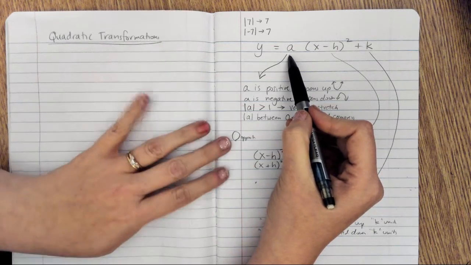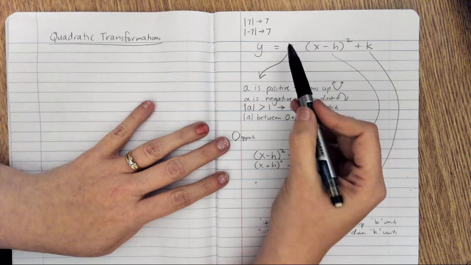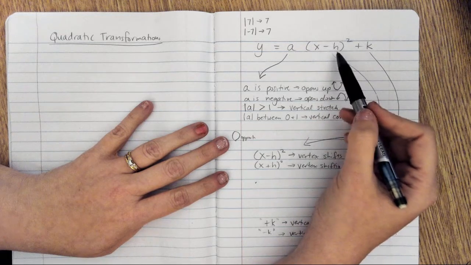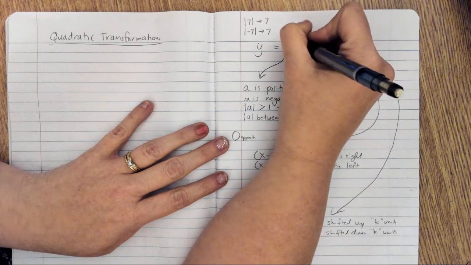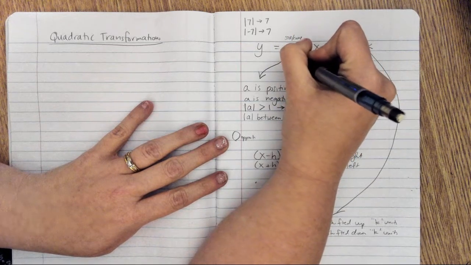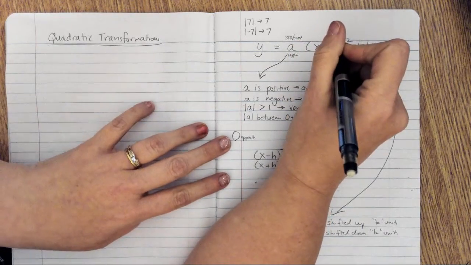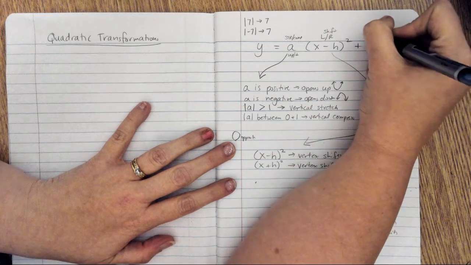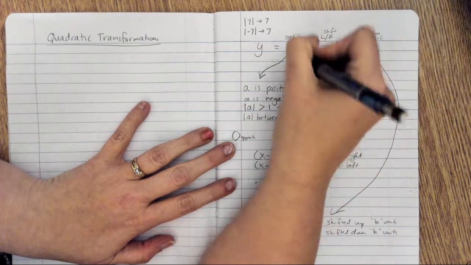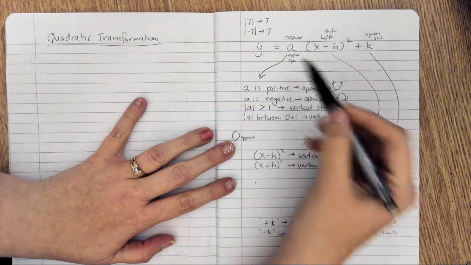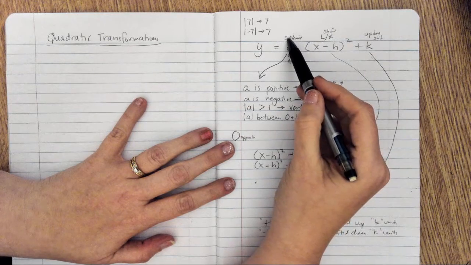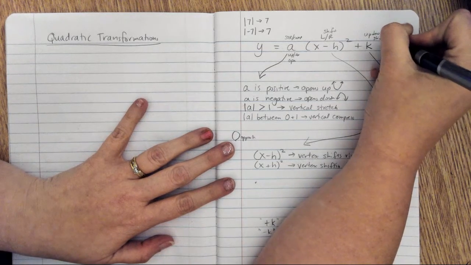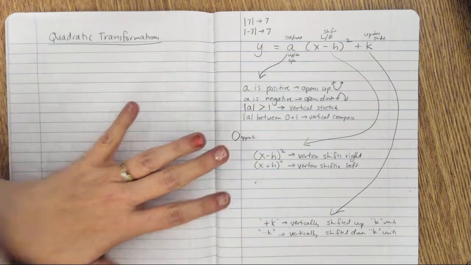It tells me if I have a vertical stretch or compression. If it's positive, it's pointing up. If it's negative, it's pointing down. This part here tells me how I'm shifting, left or right. So this is stretch, compress, and up, down. And then this is left, right, shift. This is up, down, shift. And this is up, down, open. So this tells me if I open up or down. It tells me if I'm stretching or compressing. This tells me if I'm shifting left or right. This tells me if I'm shifting up or down. Okay, so let's try a couple of examples.